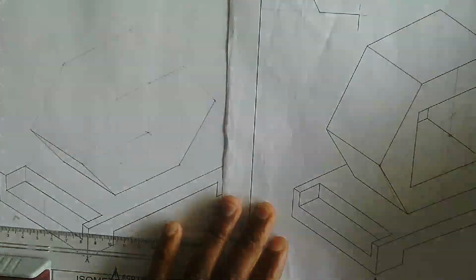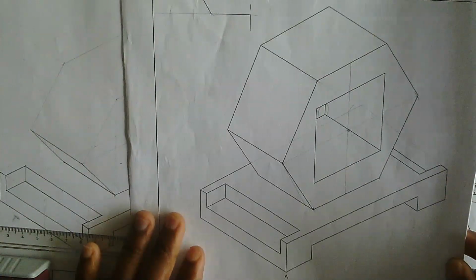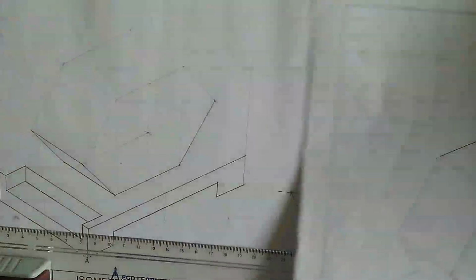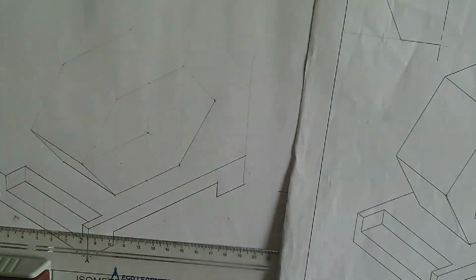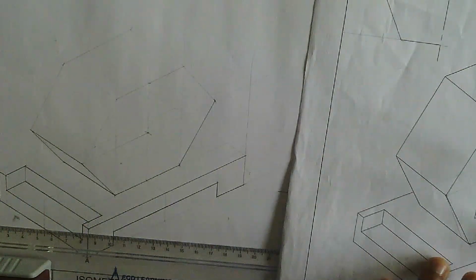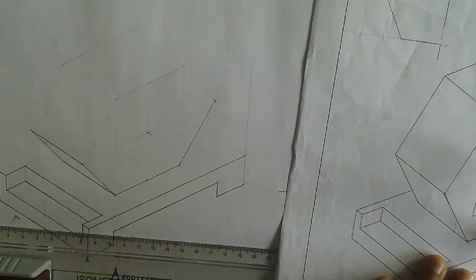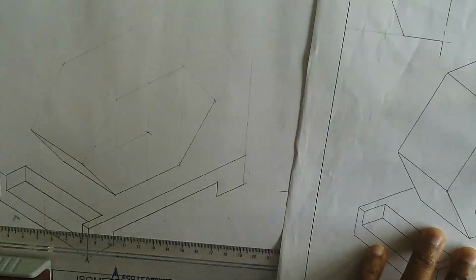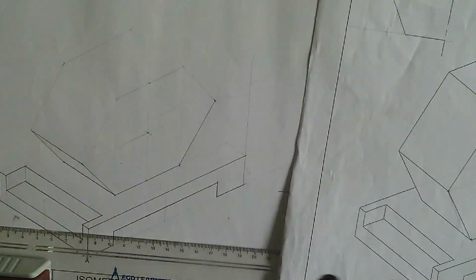As you can see here, but this seems so small. Let me check something. Let me try to verify something here. Okay, no, it's fine, it's fine.